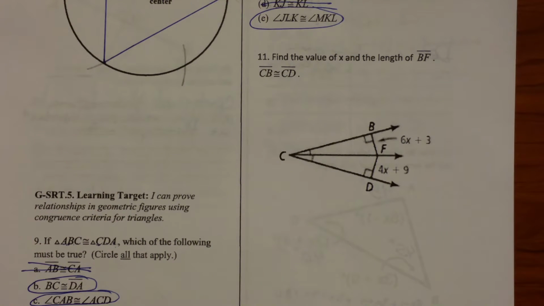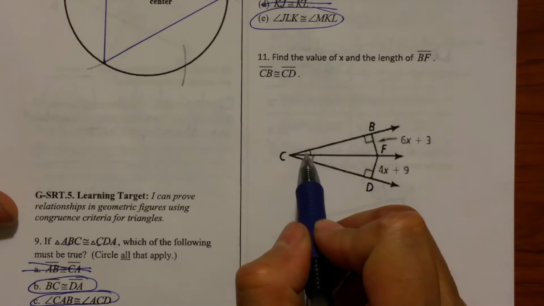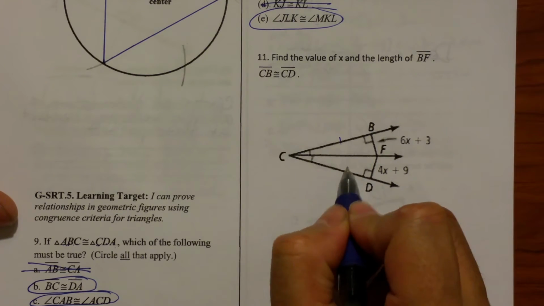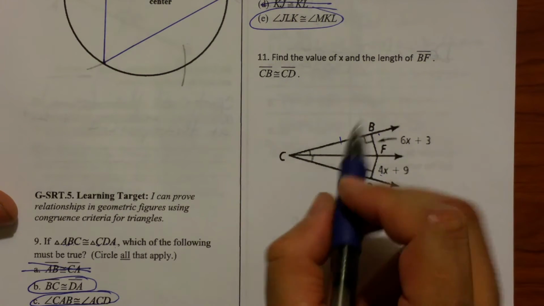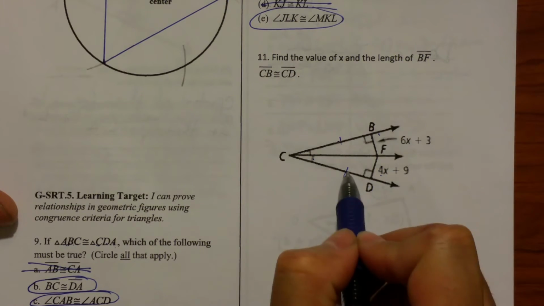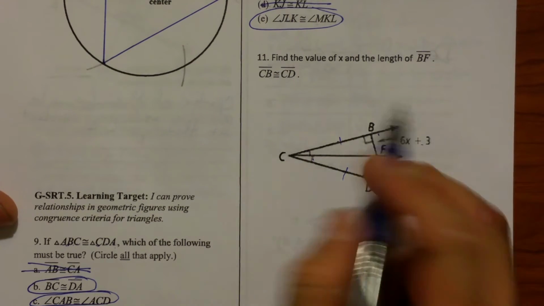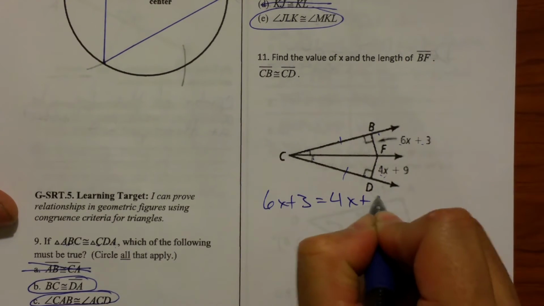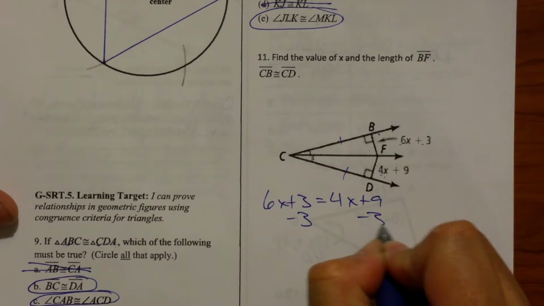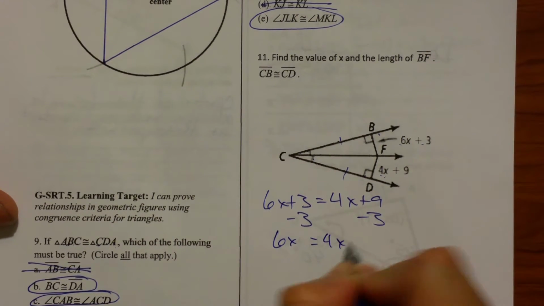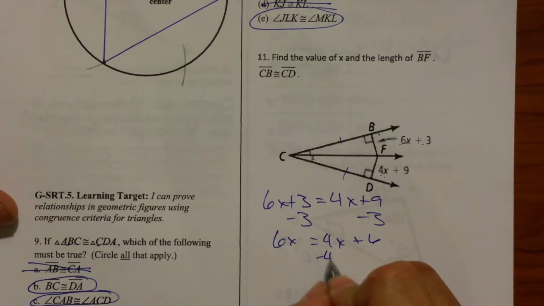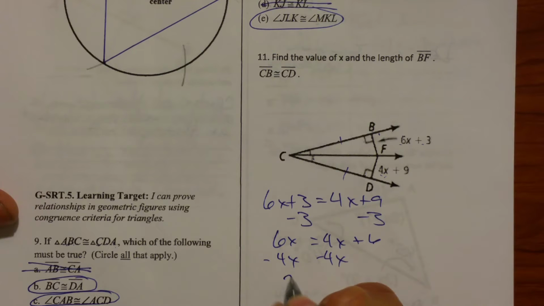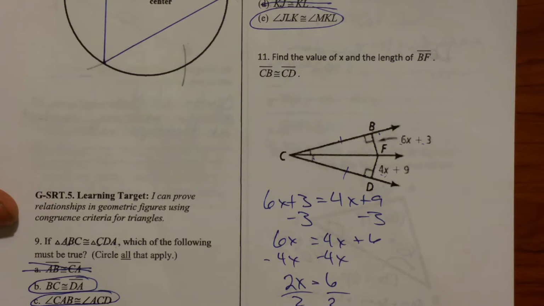So find the value of x and the length of BF. So knowing that CB is congruent to CD, we know that these two pieces are going to end up being congruent because this is angle, side, angle, angle, side, angle. So these two pieces are equal to each other. So I should go 6x plus 3 equals 4x plus 9, minus 3, minus 3. 6x equals 4x plus 6, minus 4x, minus 4x. 2x is 6. Divide by 2. x is 3.